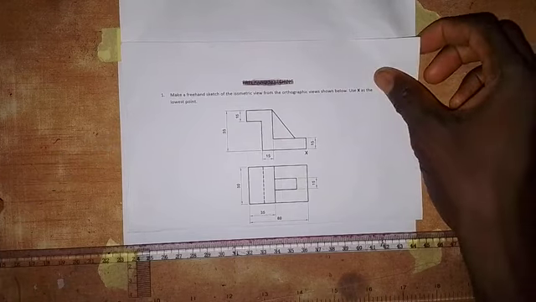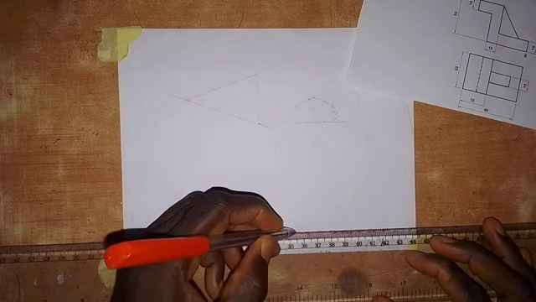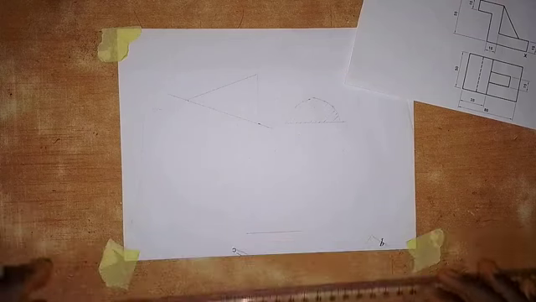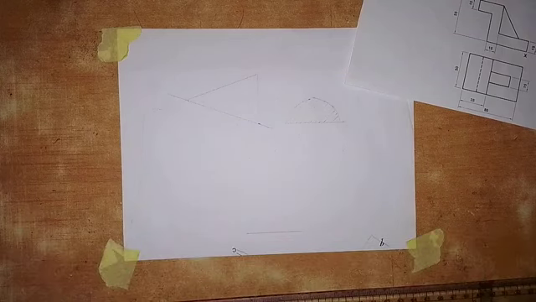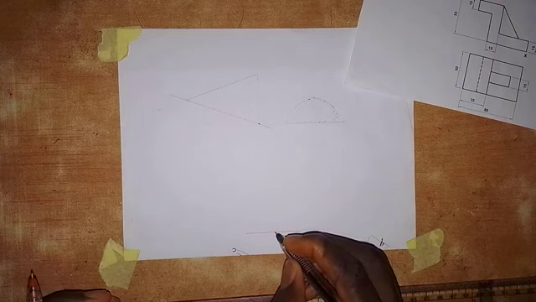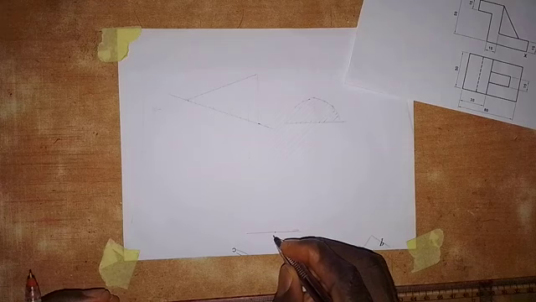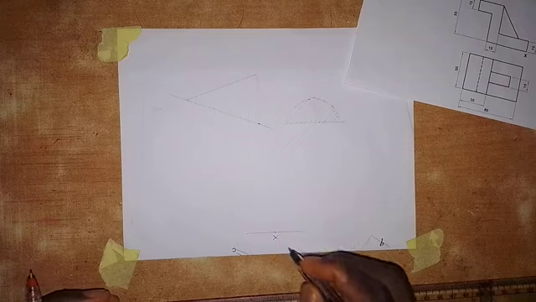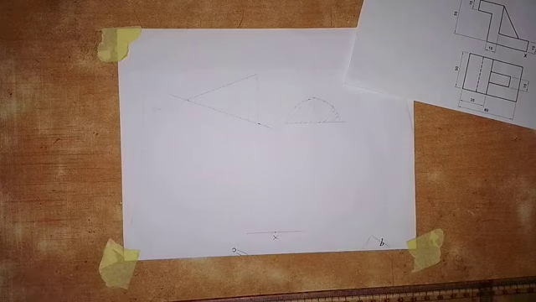The first thing that we have to do is to locate the lowest point. Just take a short horizontal line here, and then indicate the lowest point. So the lowest point is point X. We are going to have a dot at this point, and then put X here. Very, very important, always indicate the lowest point.